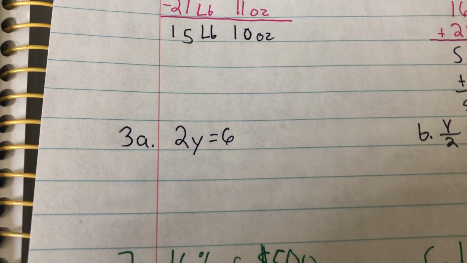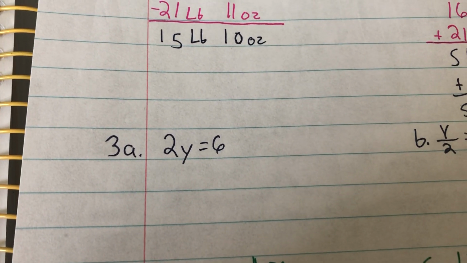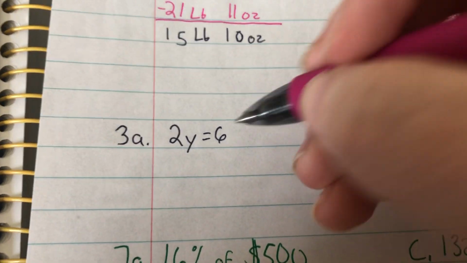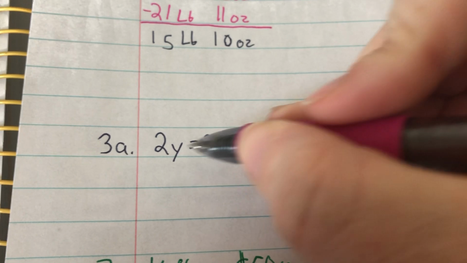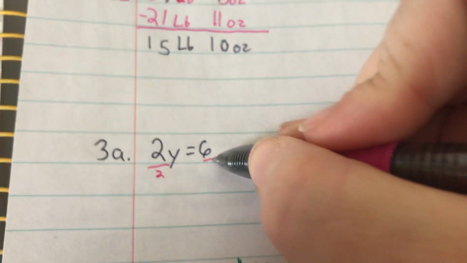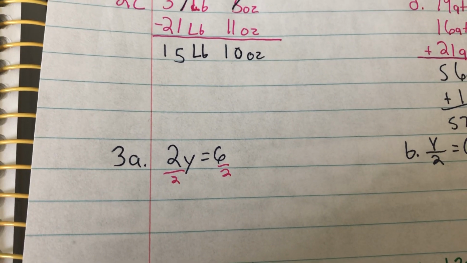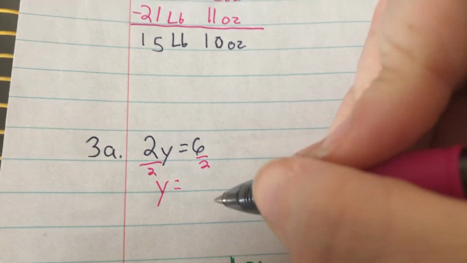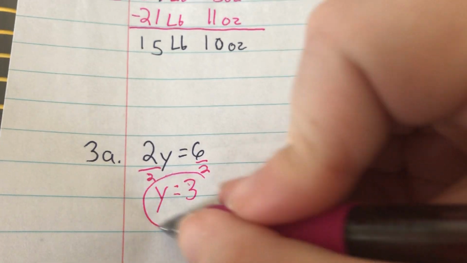3, we are just doing the equations. So 3a, 2y equals 6. Since it's times 2, divide each side by 2. So divided by 2, divided by 2. Y equals 6 divided by 2. 6 divided by 2 equals 3.